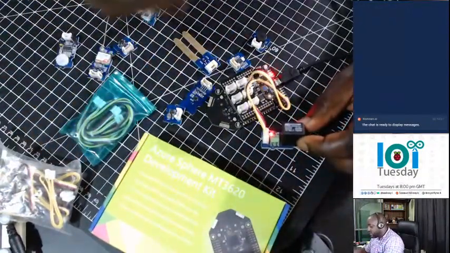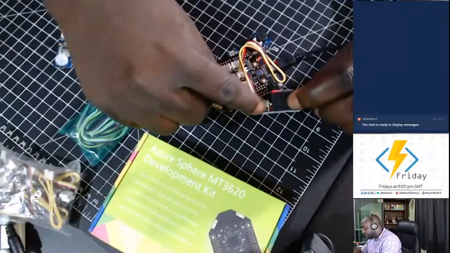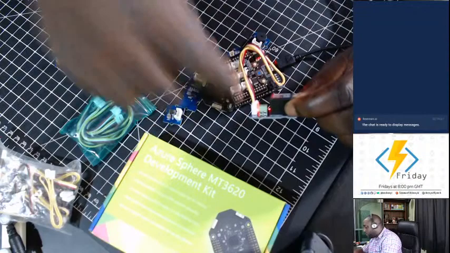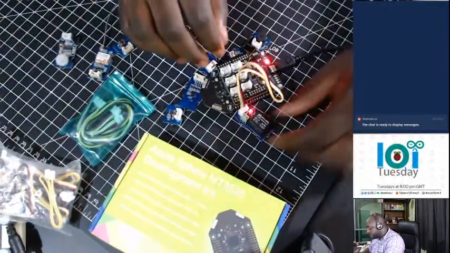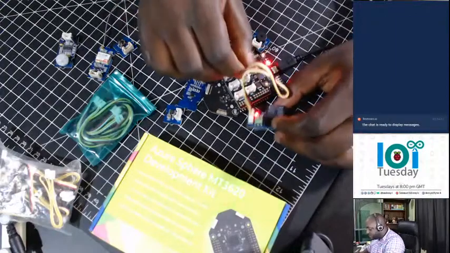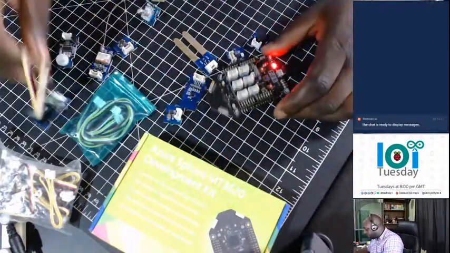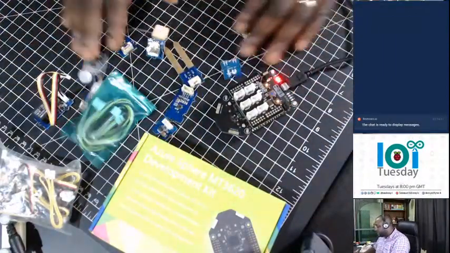So this takes away the hassle, and I can connect the other devices I want to control with this relay. I'll connect something to this and we'll trigger it from the Azure Sphere board. But for now, that's just how it works. So I'm going to take this out and leave it here for now. So these are the various sensors you can use.